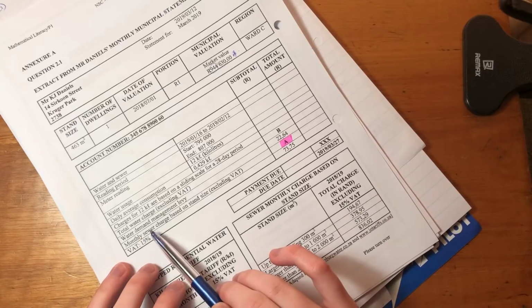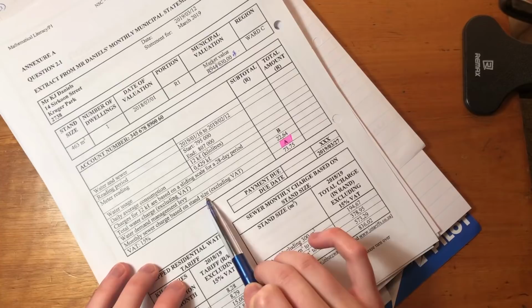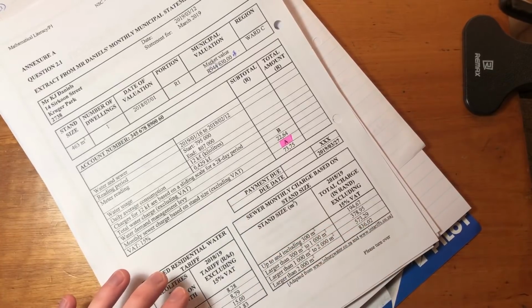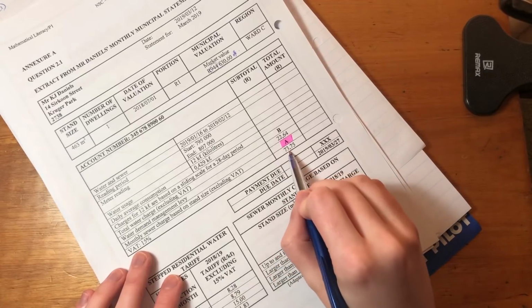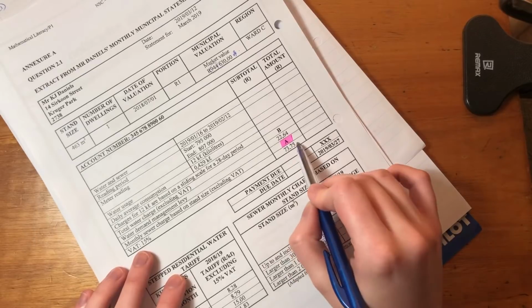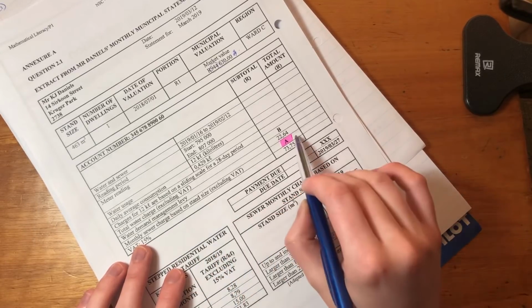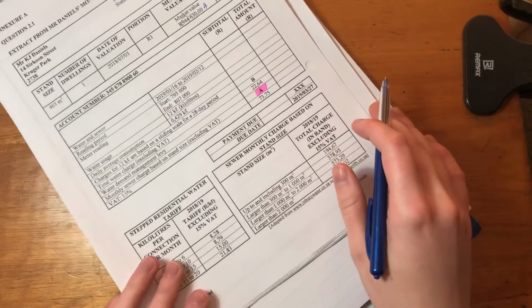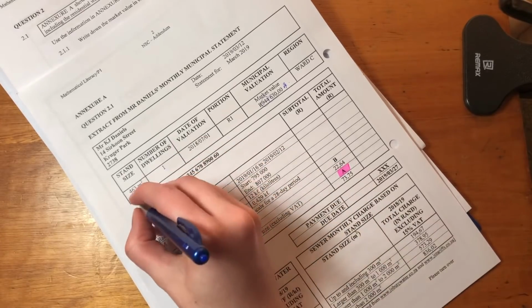So it says monthly sewage charge based on stand size, excluding VAT. Remember I said this VAT is quite important, right? Because it's 15%. So we know that that's how much VAT you pay on that amount. But then the monthly sewage charge based on the stand size we need to figure out. But it's not too difficult because we know the stand size is 463 meters squared.